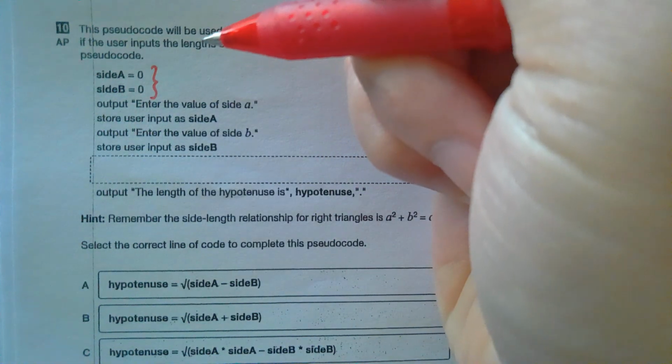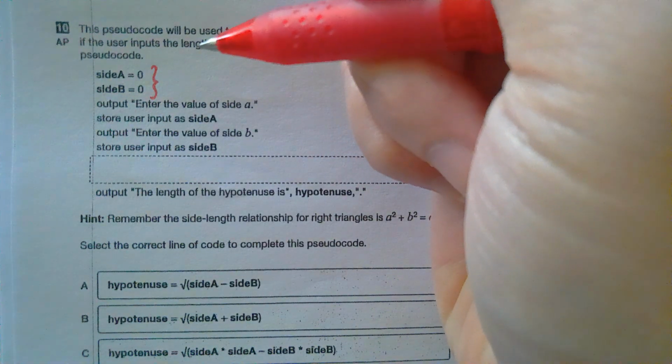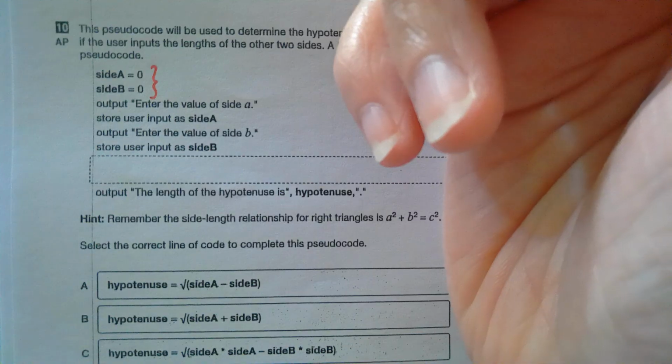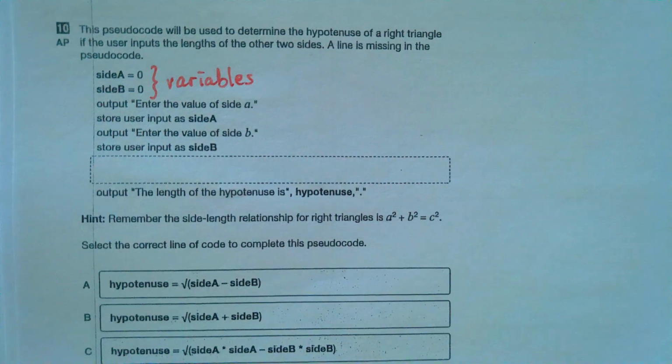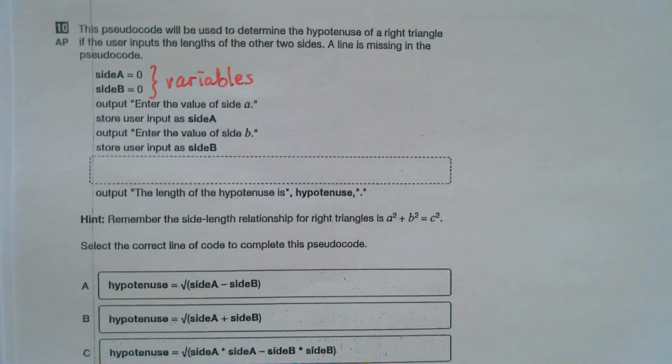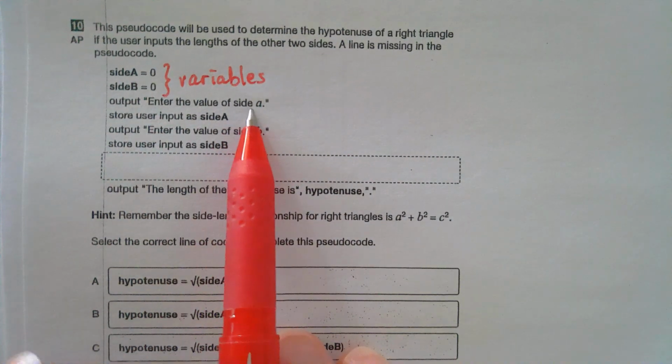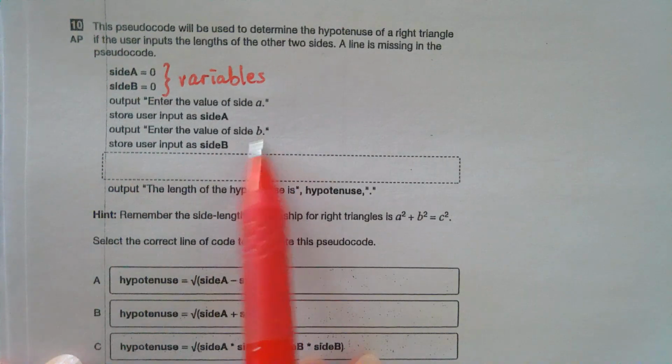Remember, these are variables. So setting up your variables, giving them an initial value. Setting up the variable basically. Okay. Enter the value for A. Enter the value of B.